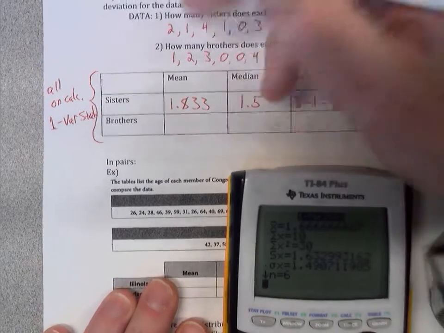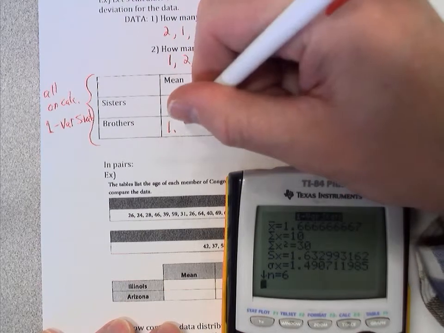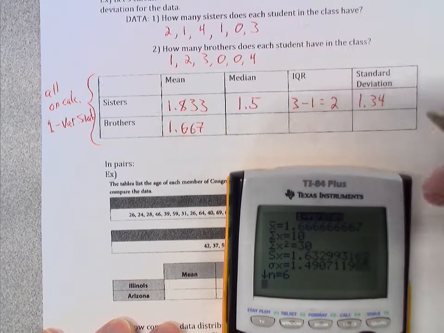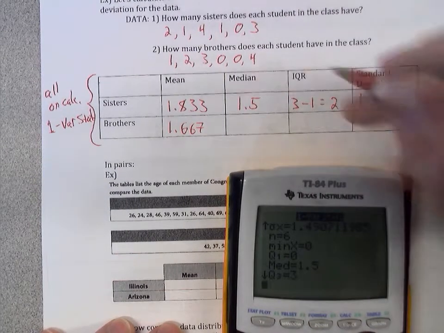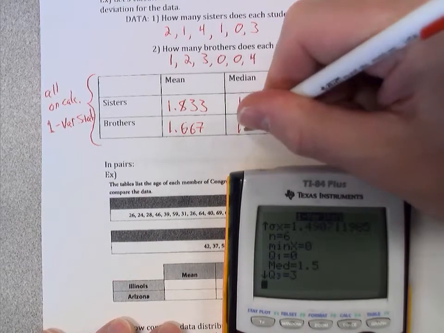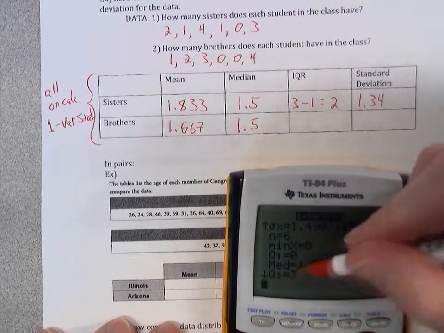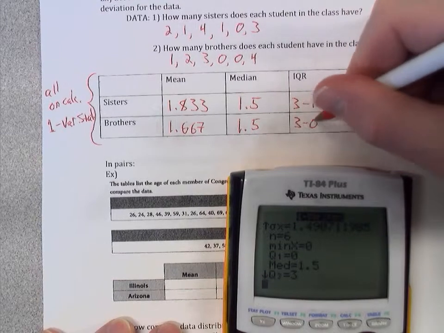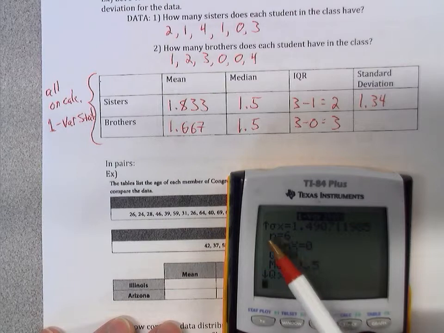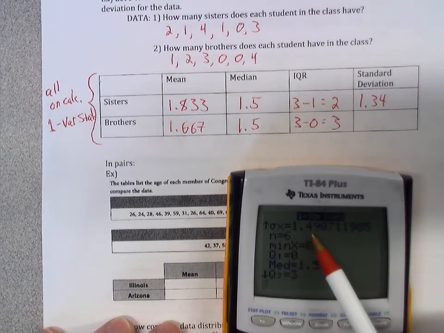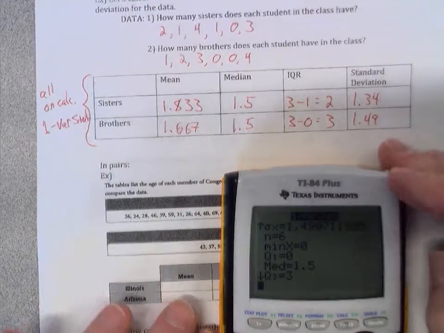So my mean is going to be 1.667. My median, if I go down, median is 1.5. So these two have the same median. Q1 is 0, Q3 is 3, so 3 minus 0. My interquartile range is 3, and my standard deviation is 1.49.